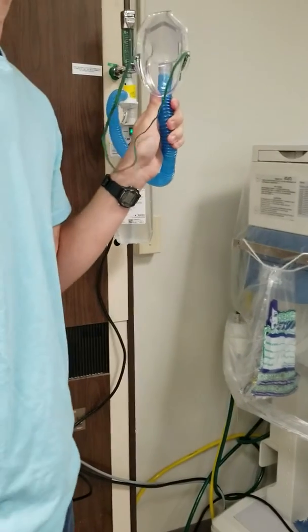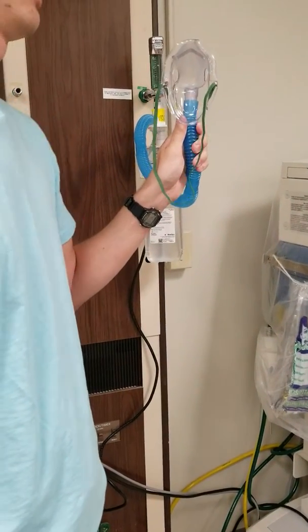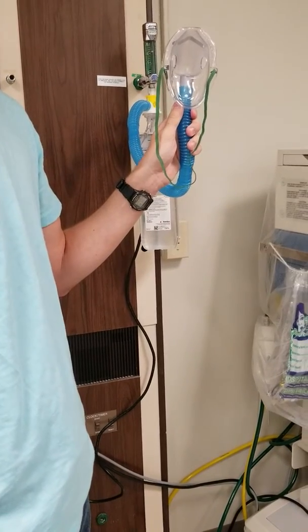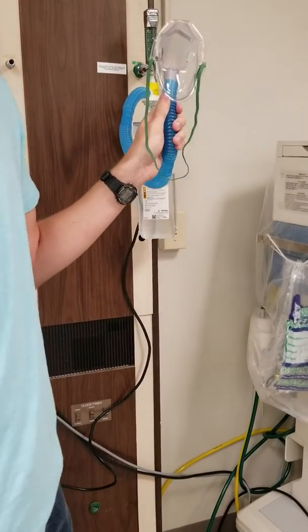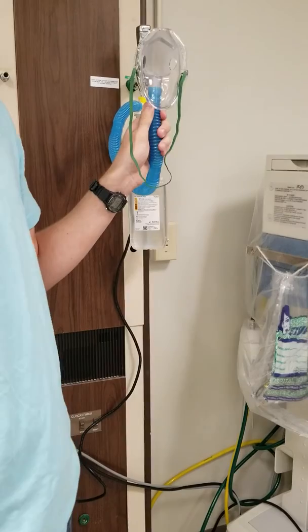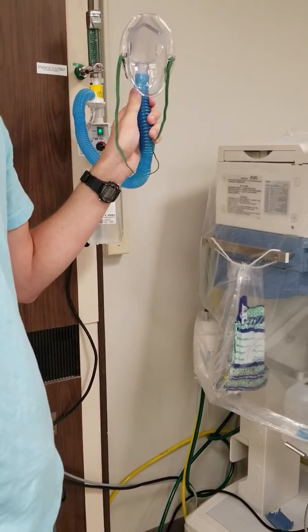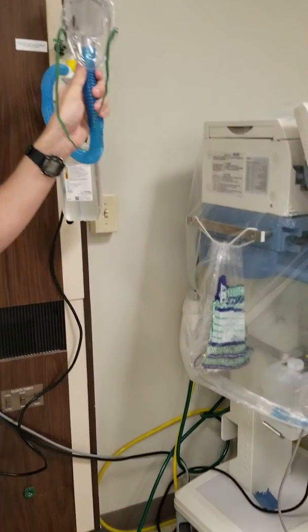So, is this a nebulizer or an aerosol generator? Aerosol. Let's go to the other one. Nebulizer. Thank you very much. Good test. So, this one, unfortunately, is a nebulizer. An aerosol generator is what we use for medication.